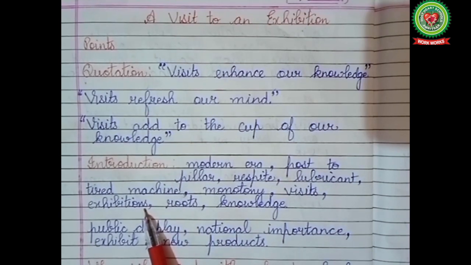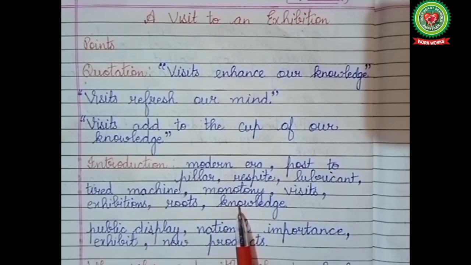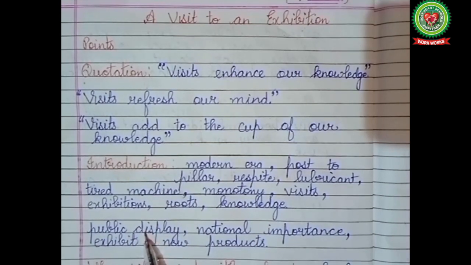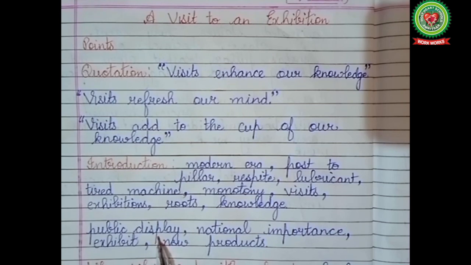to keep in touch with his roots and also to add to his cup of knowledge. Okay, now the question arises, what is an exhibition? An exhibition is a public display of works of art or items of interest held in an art gallery, museum or at a trade fair.